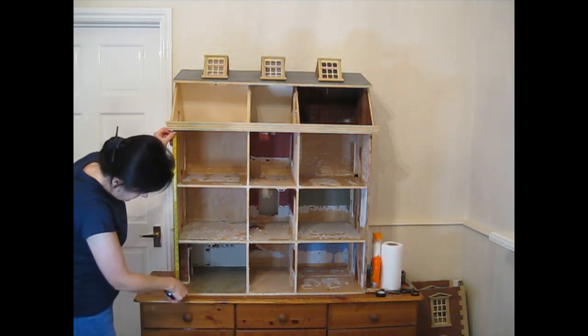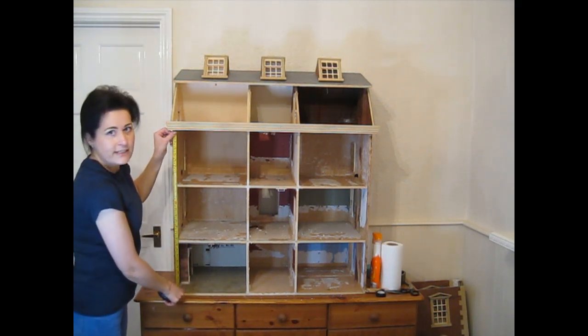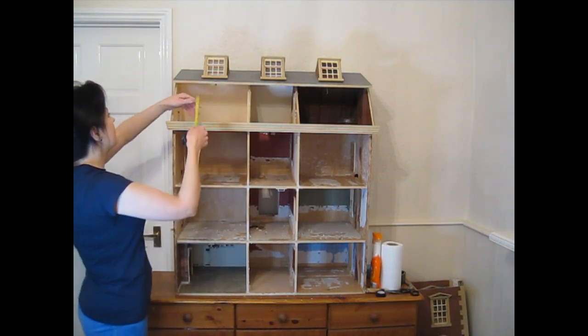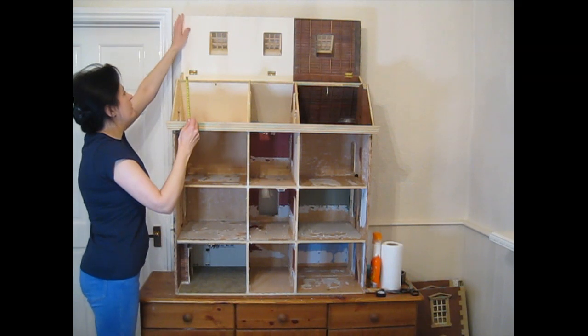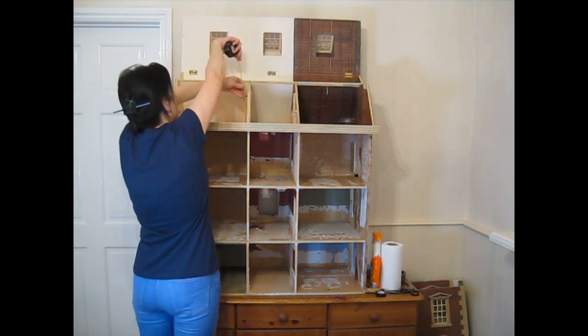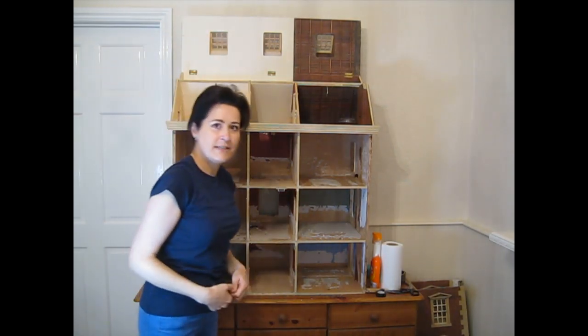So 71 centimetres or 28 inches just up to the roof there. And then, how should we do this? Open that flap up. And I'll just give you the height of that internal wall there. Again it is 8 inches or 20 centimetres.